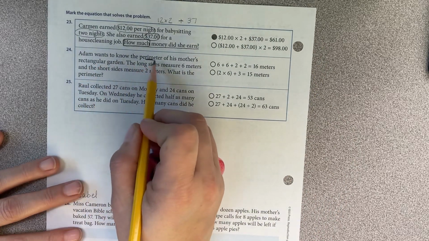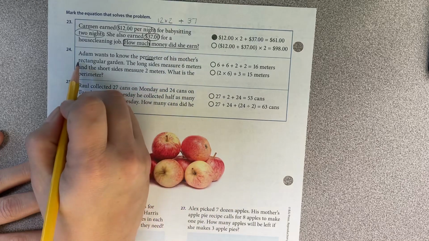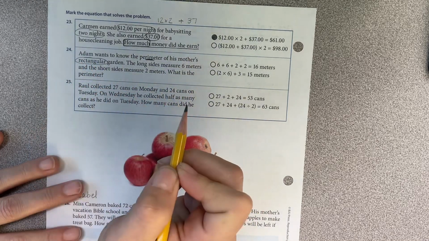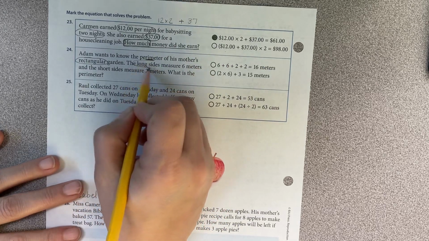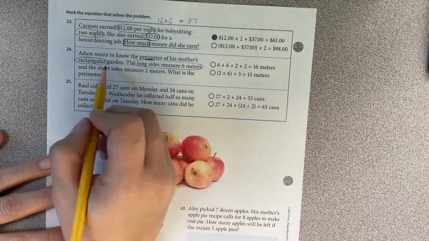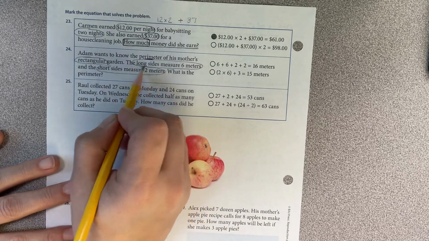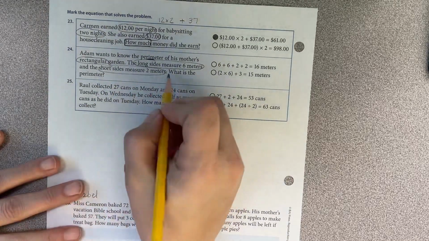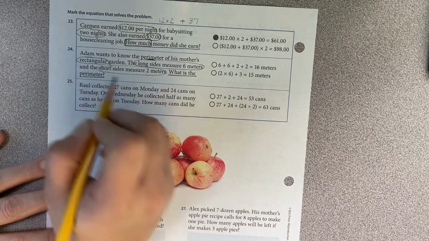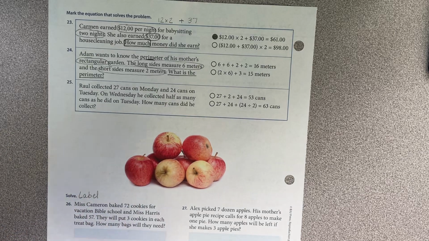So Adam wants to know the perimeter of his mother's rectangular garden. Oh, I'm feeling some drawing coming. The long sides measure 6 meters and the short sides measure 2 meters. What is the perimeter? Now, let's underline that question. When I do perimeter, I know that generally I'm going to add everything up. When we do perimeter, we're adding. When we do area, we're multiplying.